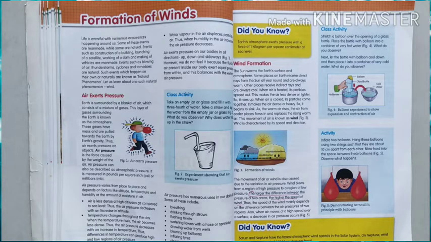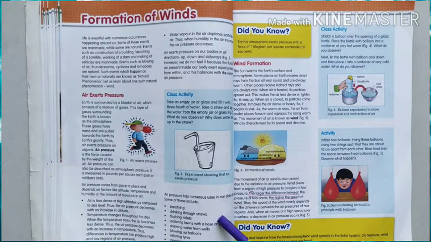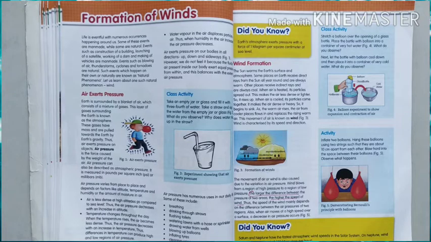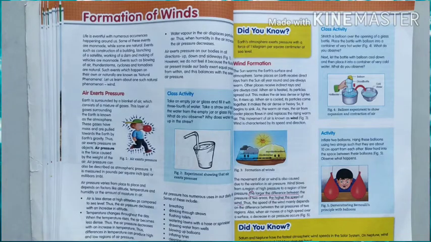क्लियर? एंड एयर प्रेशर इज यूज्ड इन वेरियस डे टू डे एक्टिविटीज सच एज इन्फ्लेटिंग टायर्स, breathing, drinking through straws, flushing toilets, watering lawns with a hose or sprinkler, drawing water from wells, cleaning using a vacuum cleaner, or other things also. Clear?